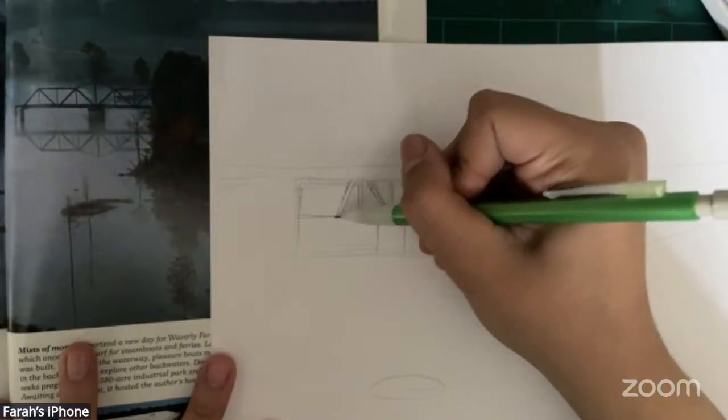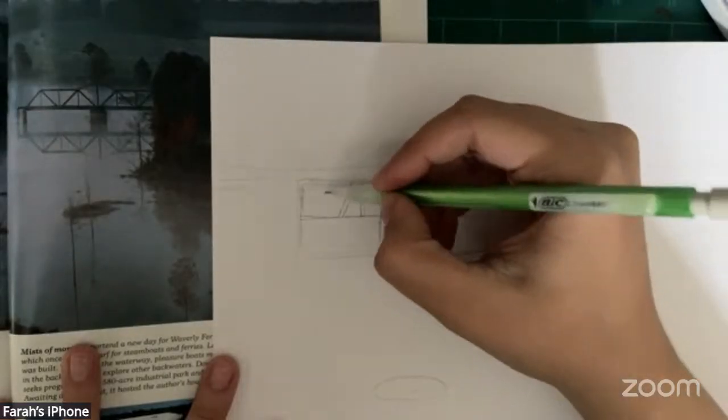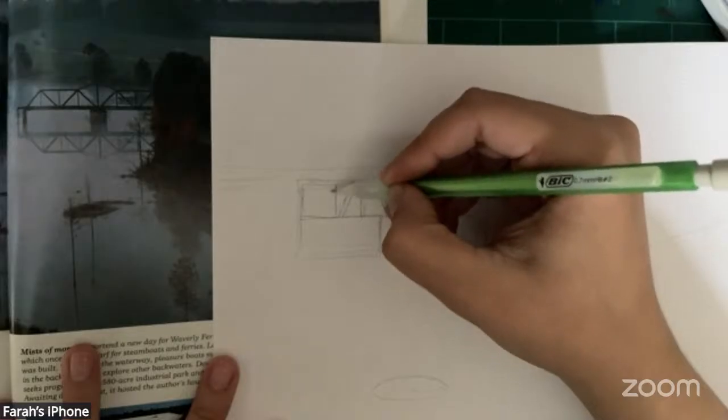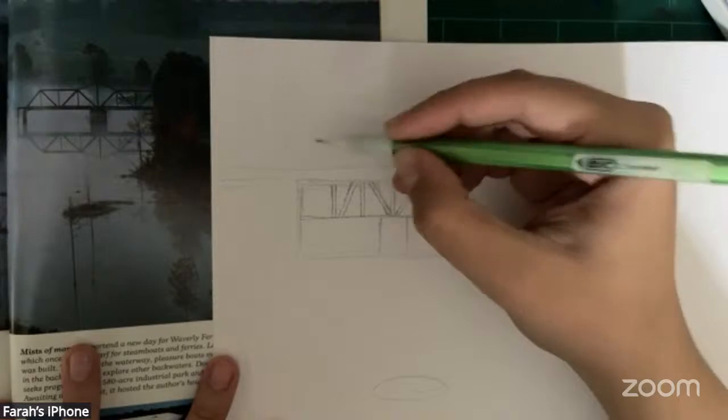Again, you will draw it very lightly, but for me, in order for it to show up on camera, I have to use a heavier hand. But yours will be very light, and we will also erase these lines once we start watercoloring.